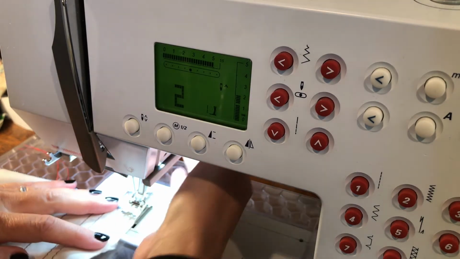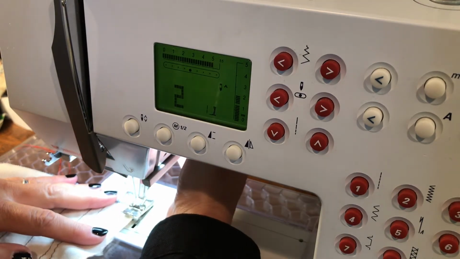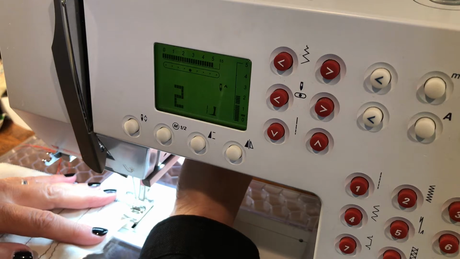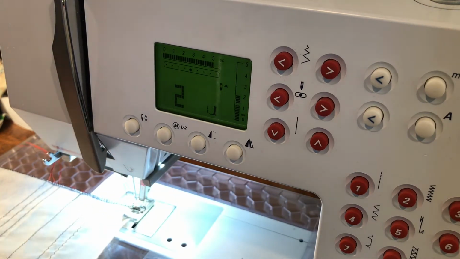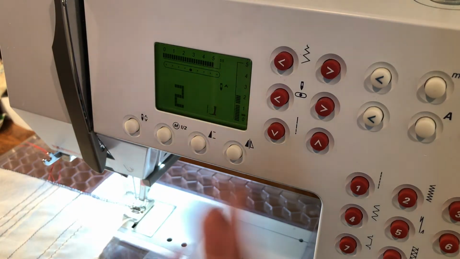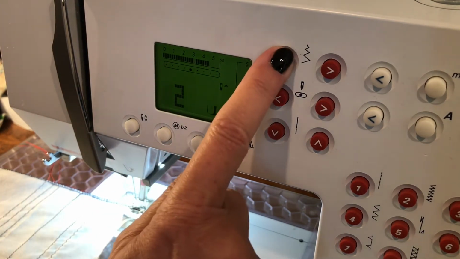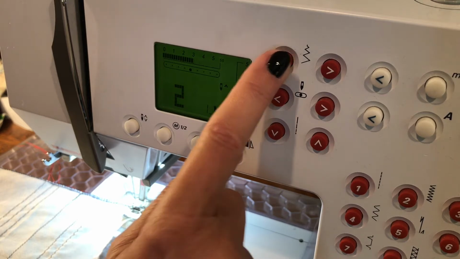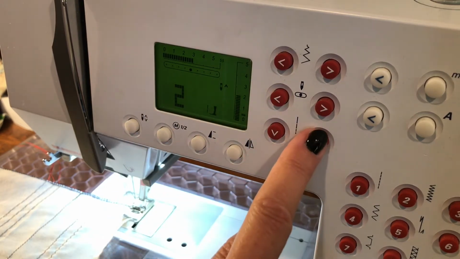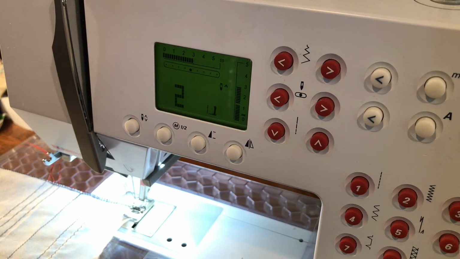I would not go too small if you use it as an edge finish, and I wouldn't go too wide, too long, or too short with it. So I will just do a very average, let's say a 3 and 3.